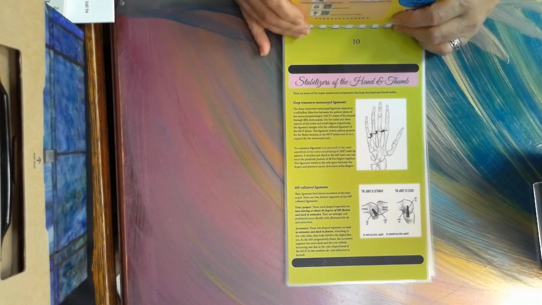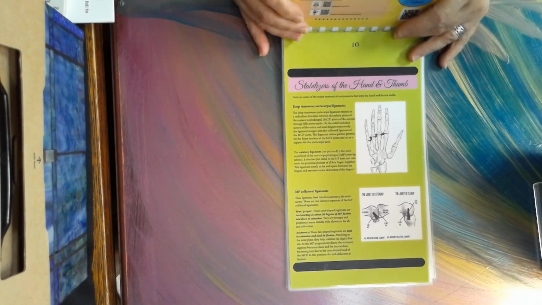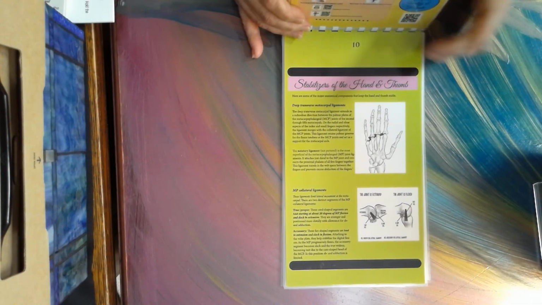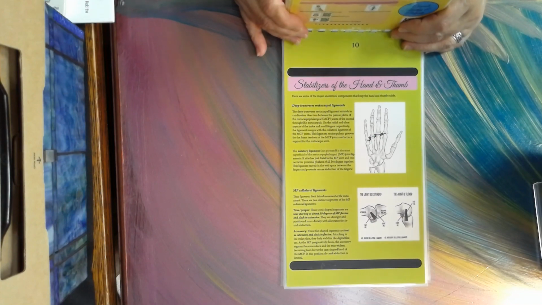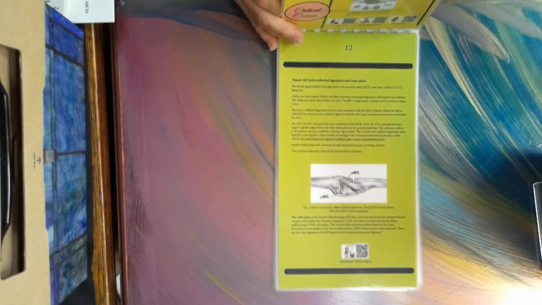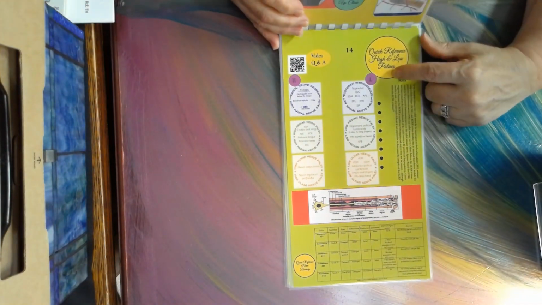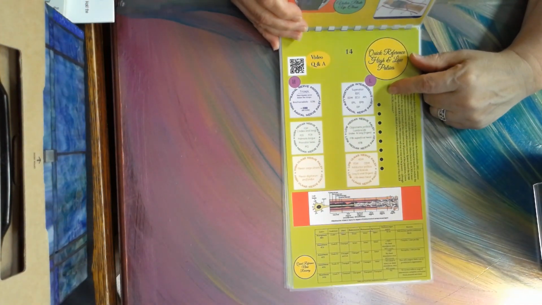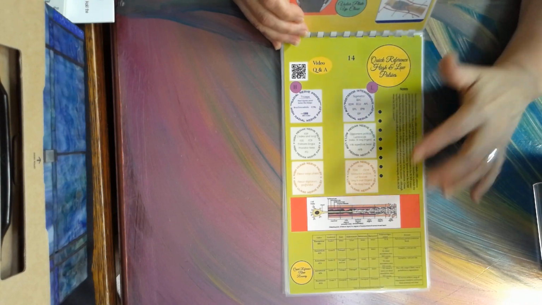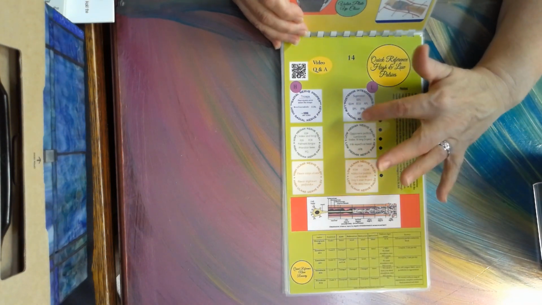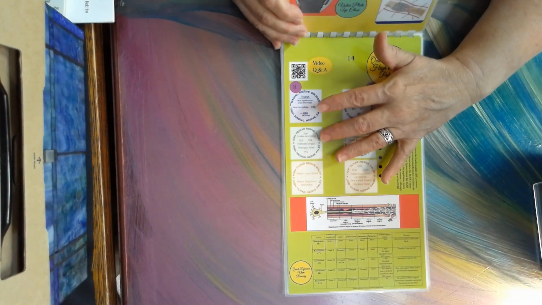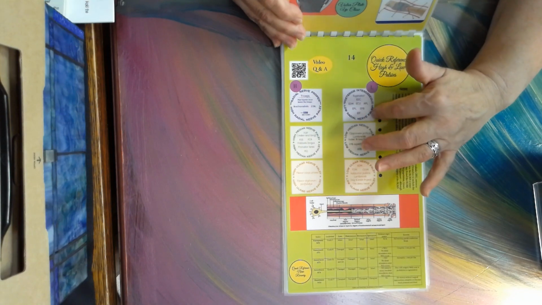Then we get to the stabilizers of the hand and thumb. This is just a great reference for all the things that specifically stabilize the hand and thumb. This has a couple of pages, and then we get to our low and high palsies. This is a super quick chart here to just tell you what are involved. Is this part of a high or a low palsy?